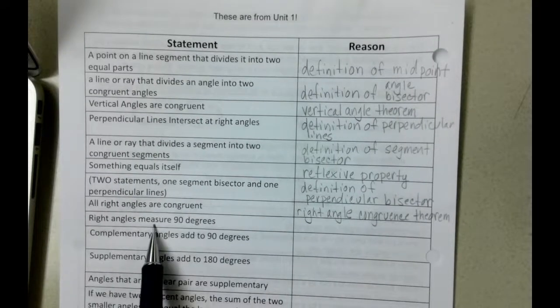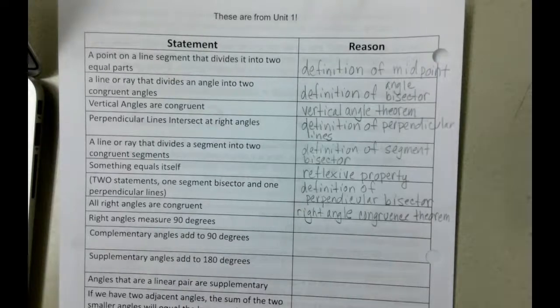Right angles measure 90 degrees. Well, that is the definition of a right angle.